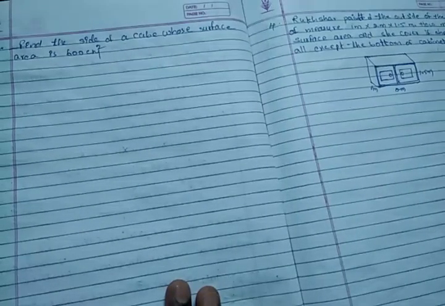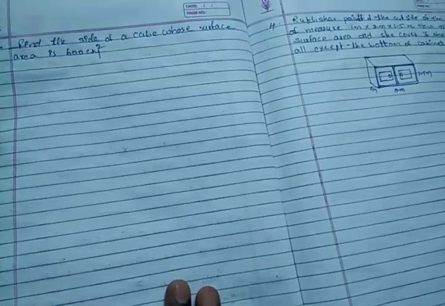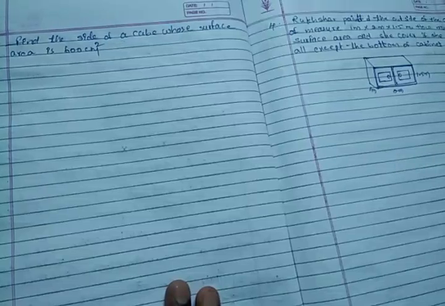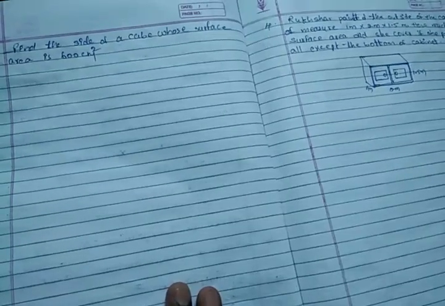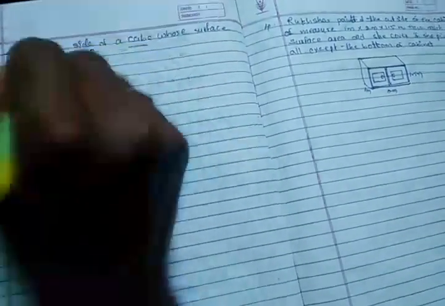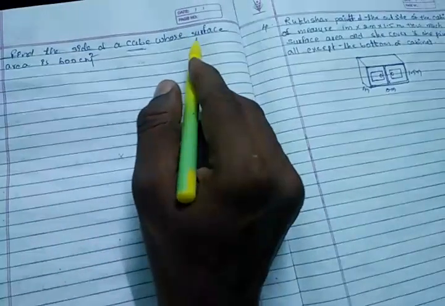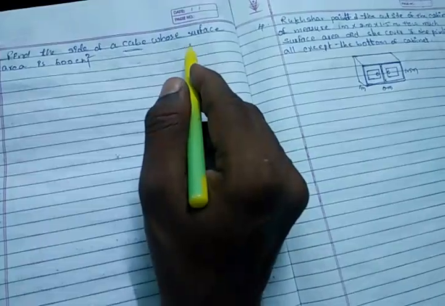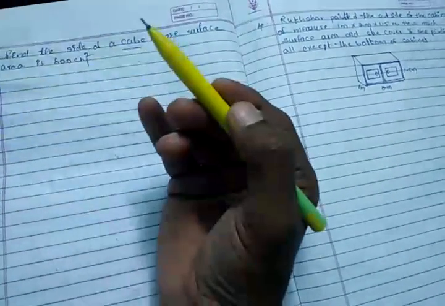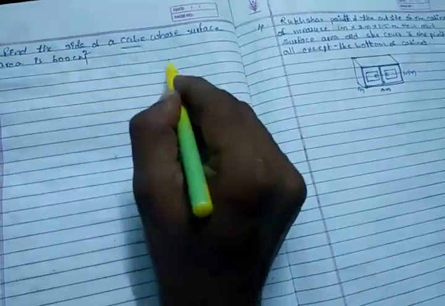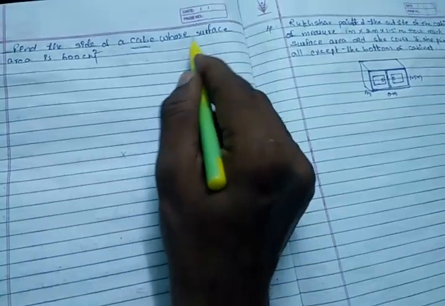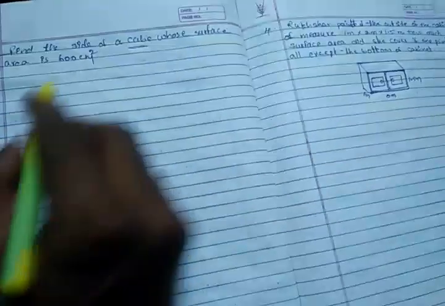Next, the question number 3. Find the side of a cube whose surface area is 600 centimeters square. Here cube surface area is given. Surface area means you feel lateral surface area or total surface area. So lateral surface area is given means they are mentioned lateral surface area. Anything not mentioned means it is total surface area.